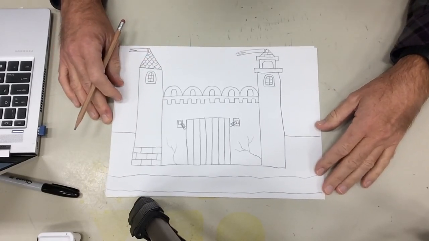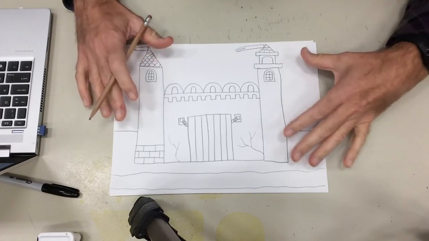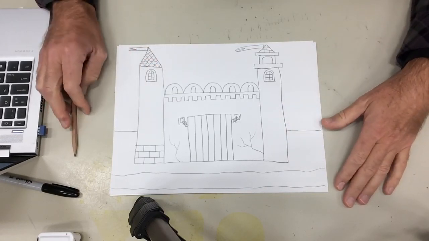And we'll talk about the coloring with part 2 of this assignment. Today we're just really working on using shapes, lines, and details to make an interesting and creative castle.